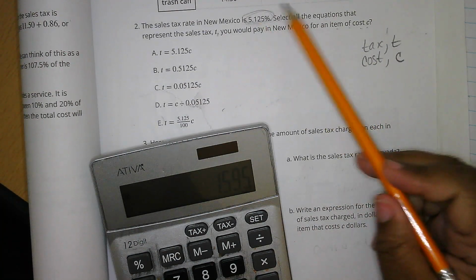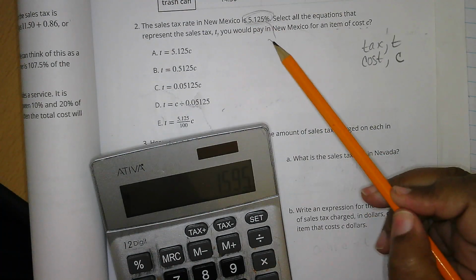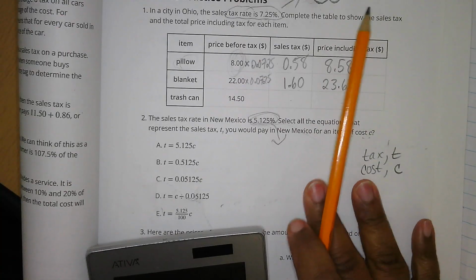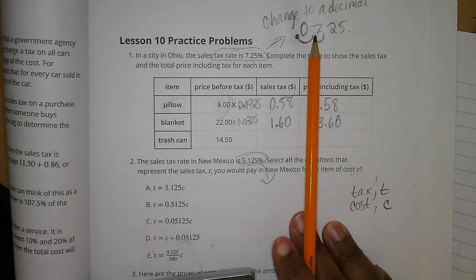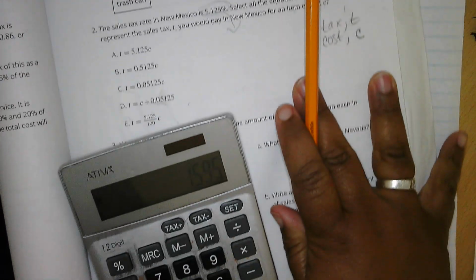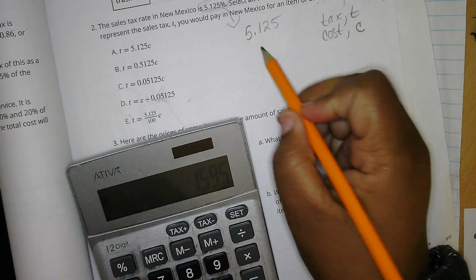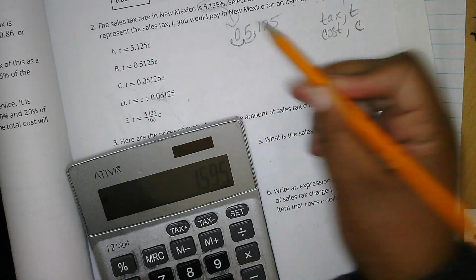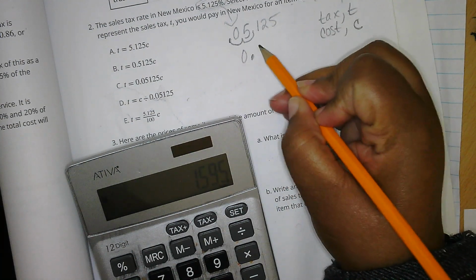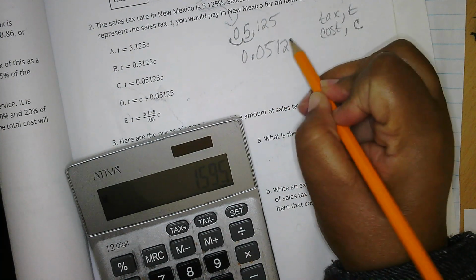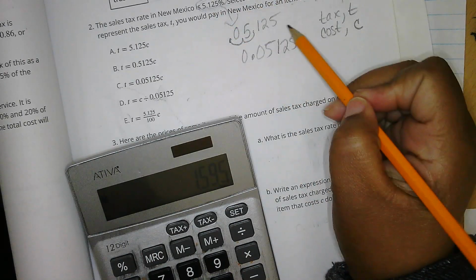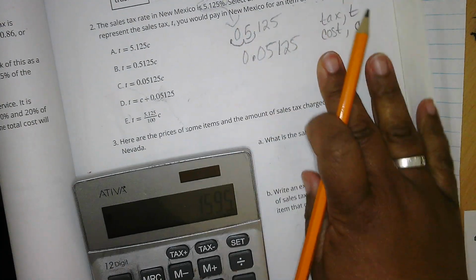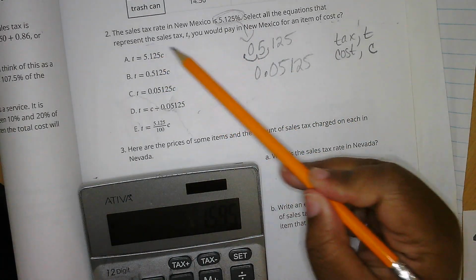First off, we need to change this percent, this tax rate, to a decimal, right? What is 5.125% as a decimal? Think back to what we did up here. We knew we needed to move the decimal 2 places to the left. When I move this decimal 2 places to the left, I have a spot for a placeholder 0. That is 0.05125, right? So 5.125% is 0.05125 as a decimal. With that in mind, which of these is correct to determine the tax?